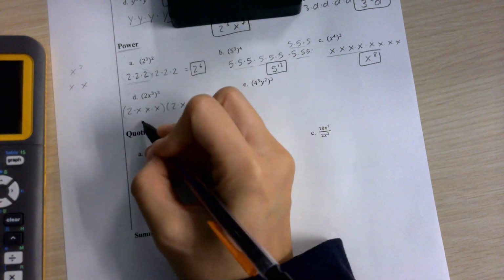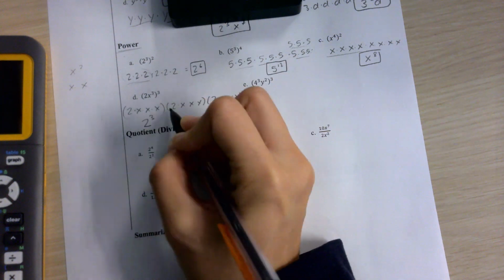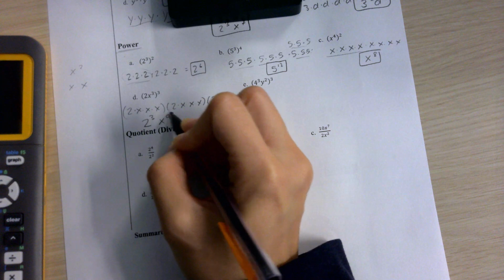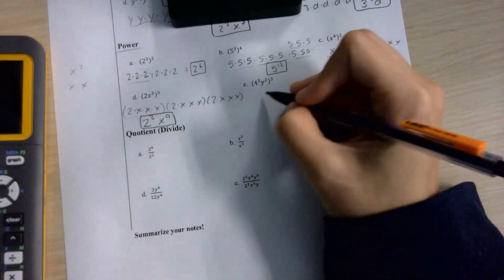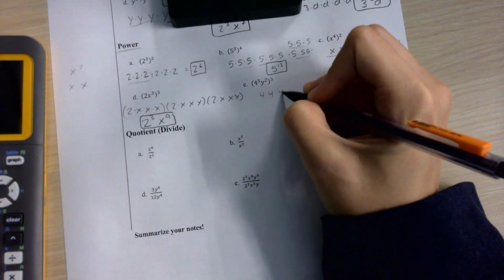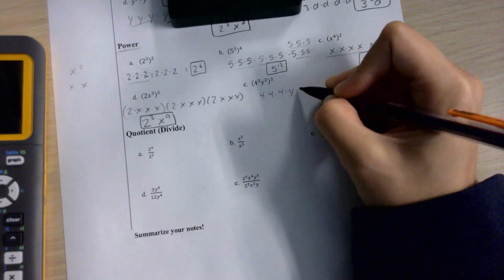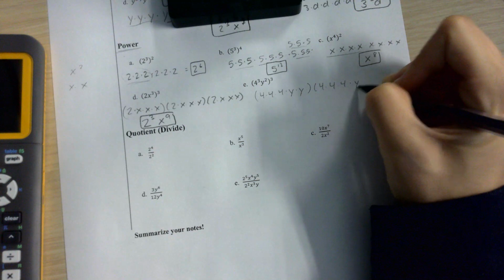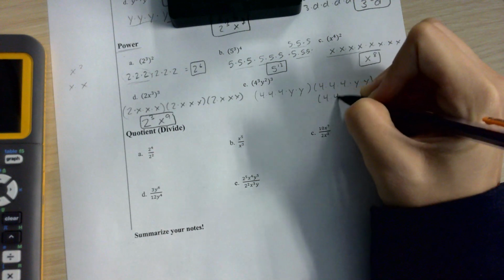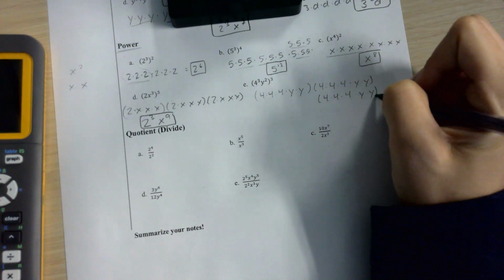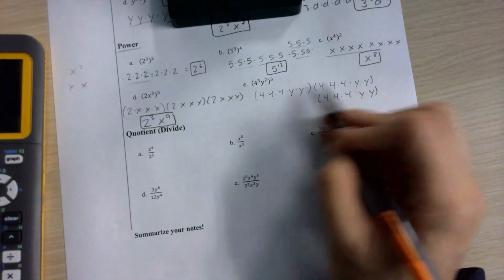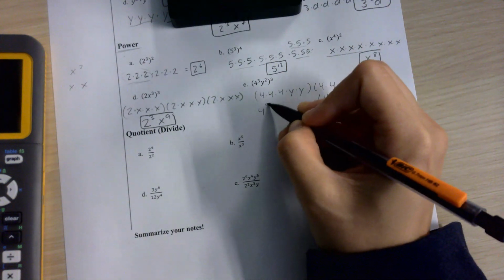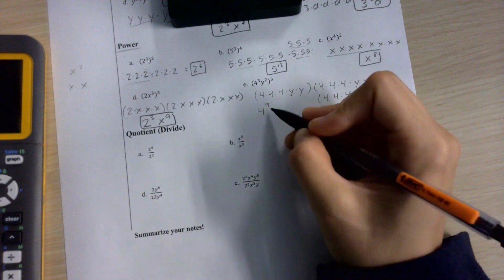And we end up having 3 2's and then 9 x's. And then here we have 4, 4, 4, y, y. We're going to do this 3 times. Whew, lot. Okay, so we have 3, 6, 9. We have 9 4's. And then 1, 2, 3, 4, 5, 6, 6 y's.